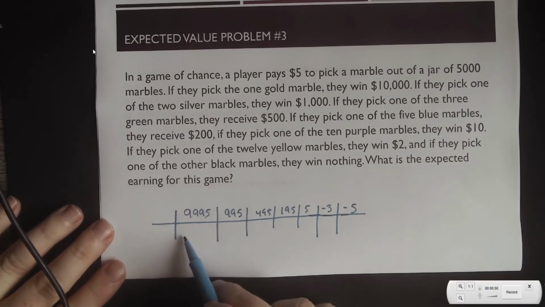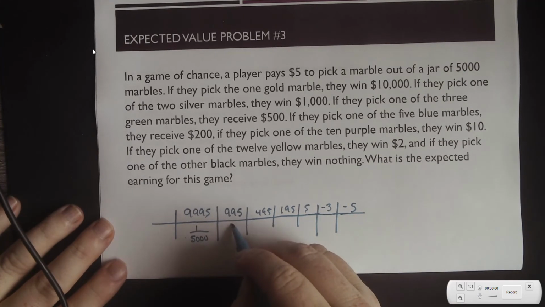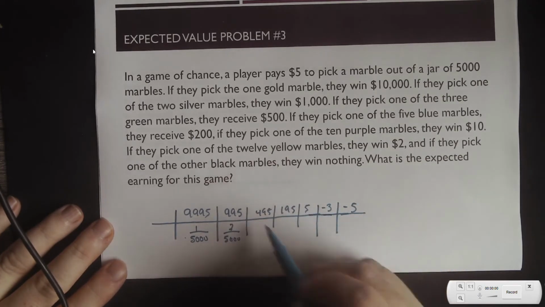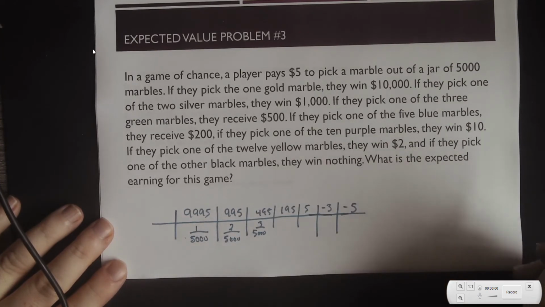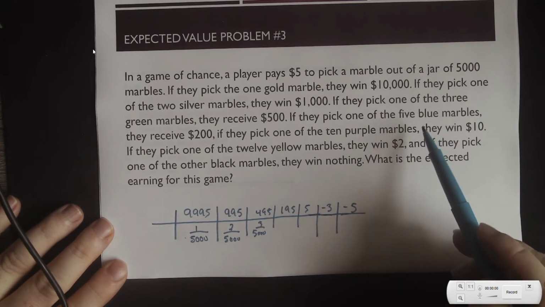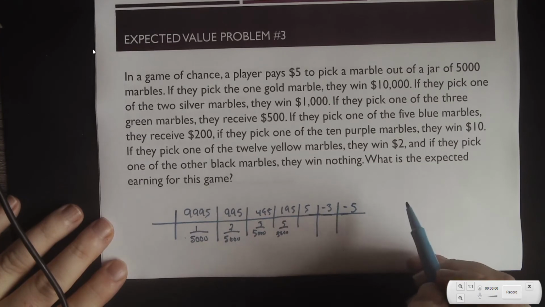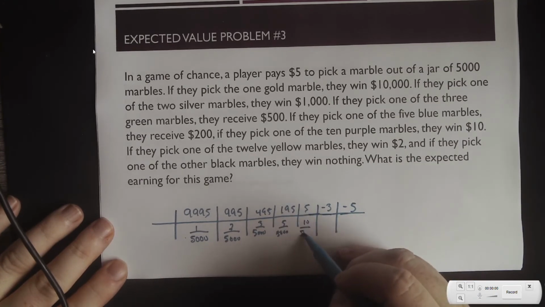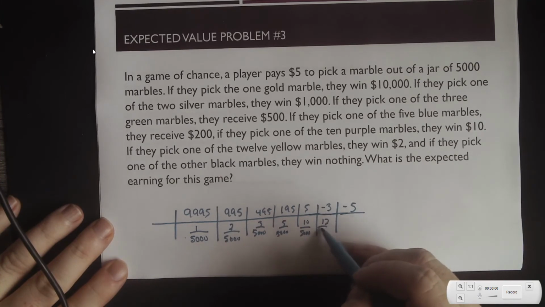So now the probability of winning 9,995 is 1 out of 5,000 because you got that one gold one. Then 2 out of 5,000 here, 3 out of 5,000, 5 out of 5,000, 10 out of 5,000, and then 12 out of 5,000.